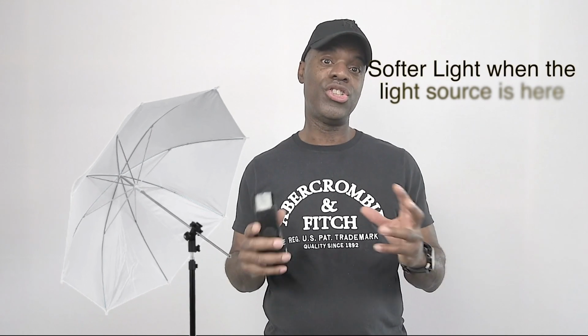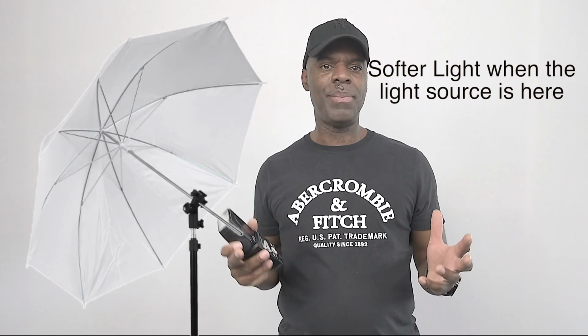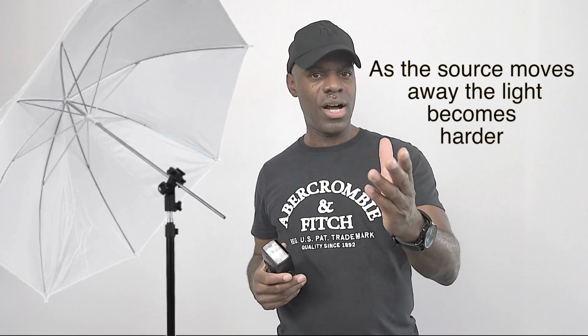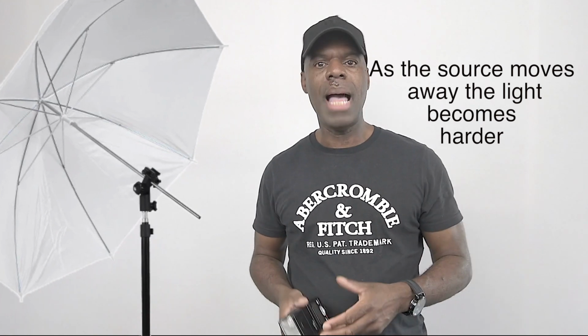The basic rule in photography is the larger the light source in relationship to the subject, the softer the light becomes. The further away the light source is in relationship to the subject, the harder the light is. And by hardness, we mean how strong the contrast between shadow and highlights are. So let's take the sun.